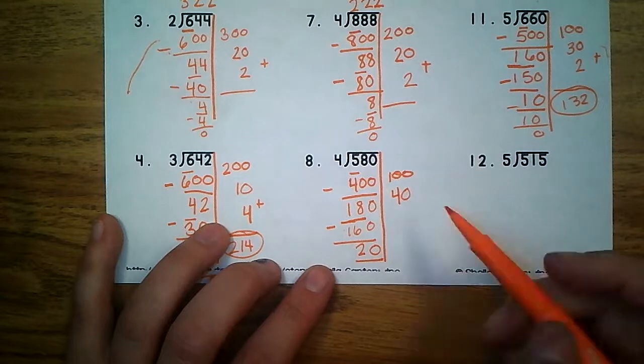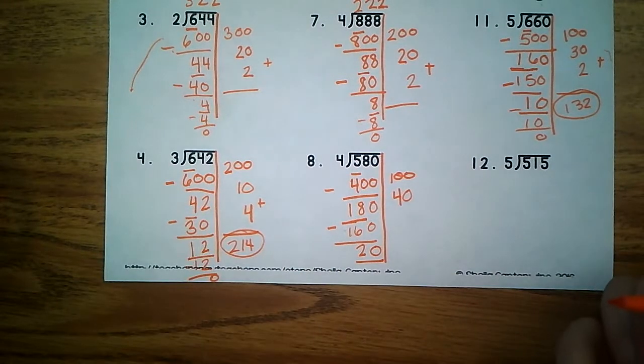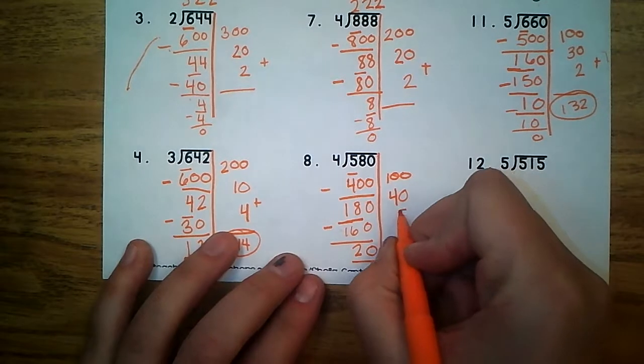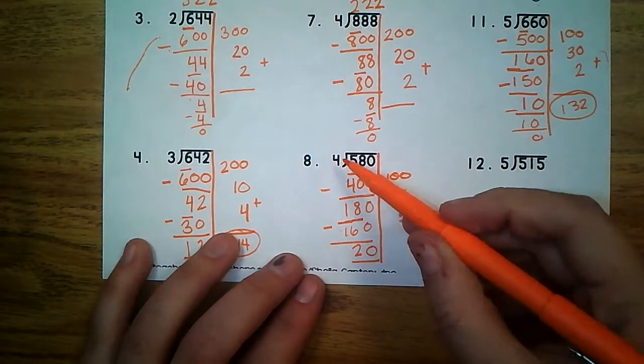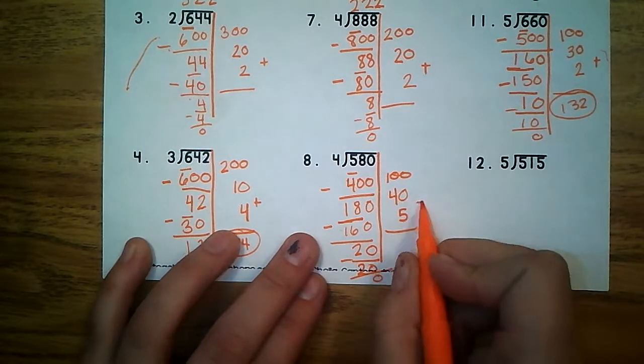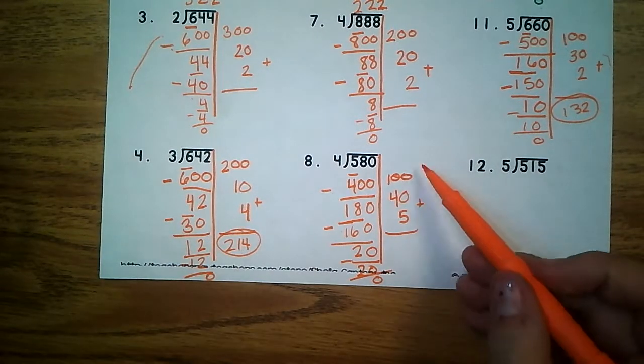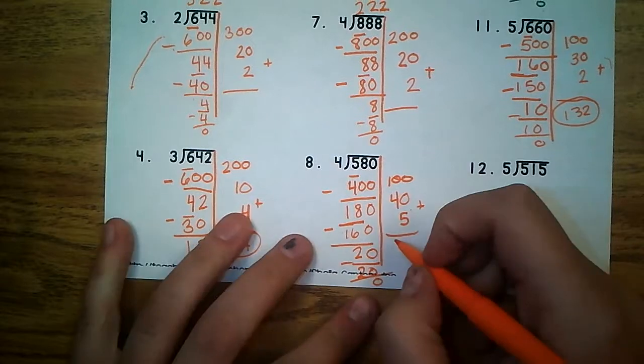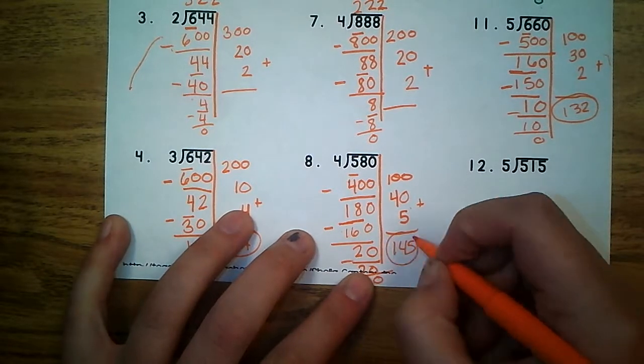Underline the 20. 4 times what can give me 20? I know that 4 times 5 equals 20. So I'm going to put my 5 on the side. 4 times 5 is 20 and subtract, and I get 0. Add up your partial quotients. 100 plus 40 plus 5 equals 145.